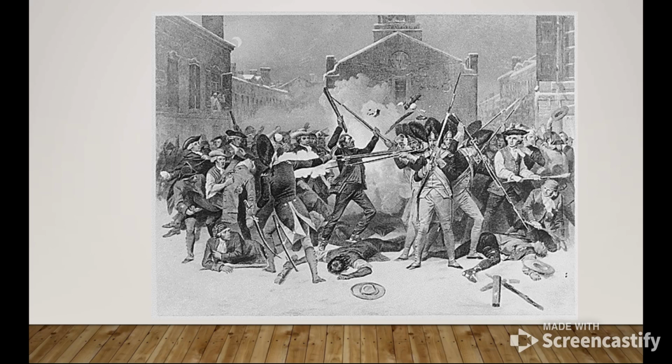Here's another painting I put on here. This one maybe is a little bit more realistic. And in this one you can see the colonists over here. You can see they have weapons. This man right here is attempting to take the gun. There's stuff flying through the air. Another aspect of this is the colonists have the soldiers surrounded.